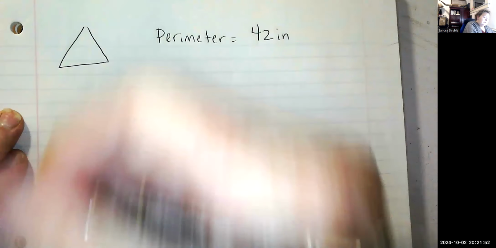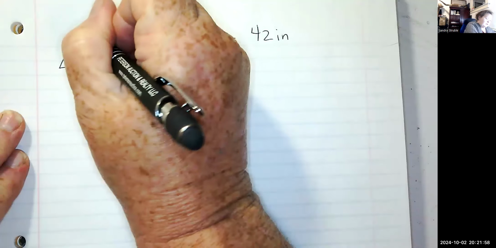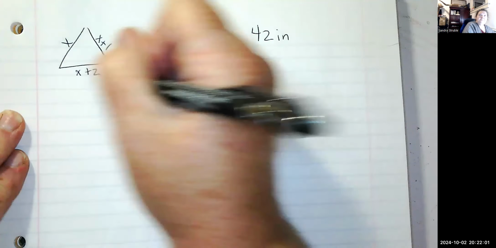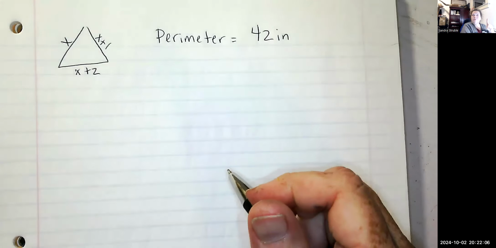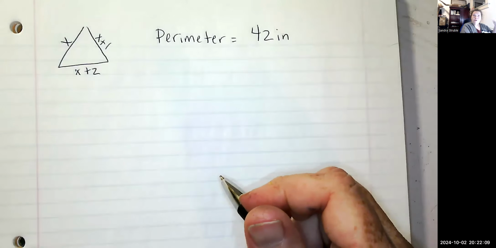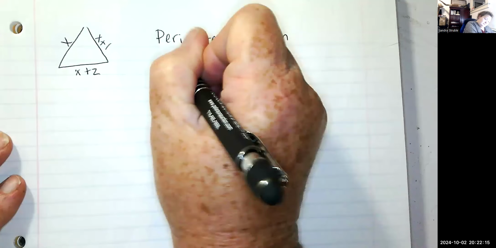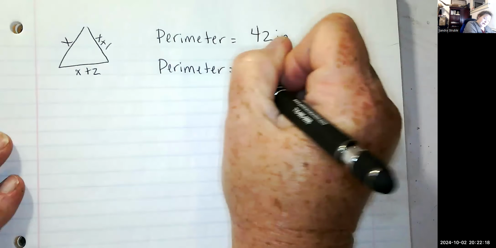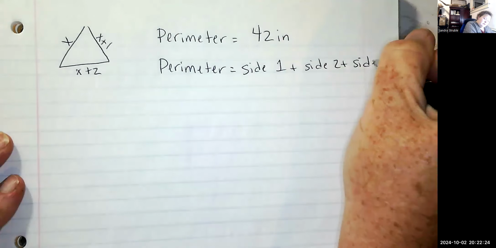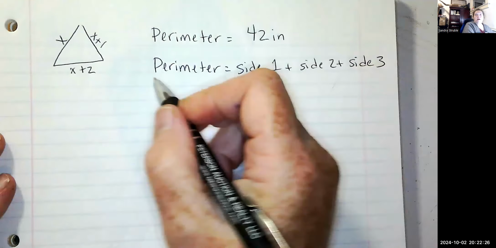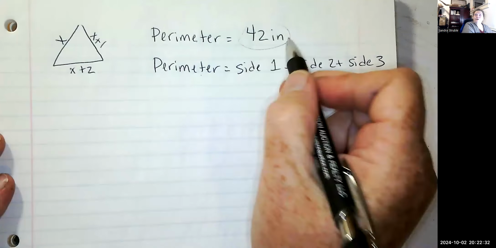So remember, the consecutive integers are going to be x, x plus 1, and x plus 2. Because if our first integer was 1, to get to the next integer is 1 plus 1, which would be 2. And to get to the third one would be 1 plus 2, which is 3. So we also need to know that the perimeter is equal to side 1 plus side 2 plus side 3. You add up all your sides. You do not have to do this step. This is just to help you understand. We're just going to put 42 inches as our perimeter.